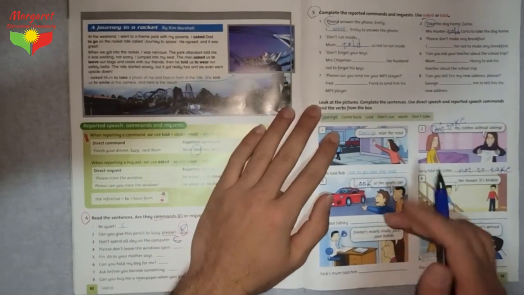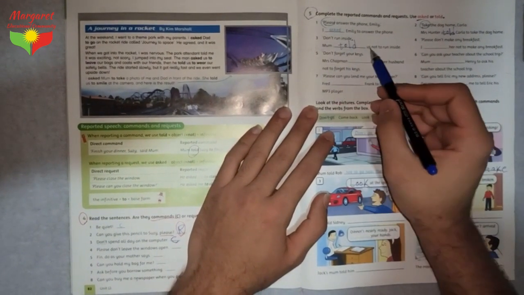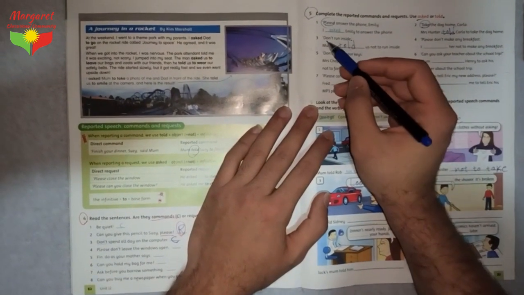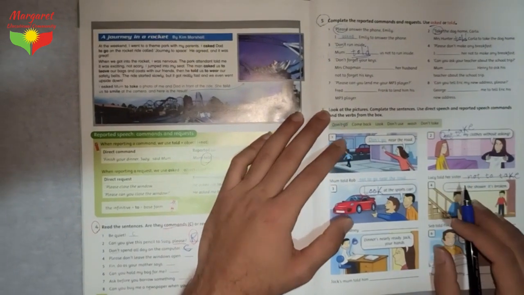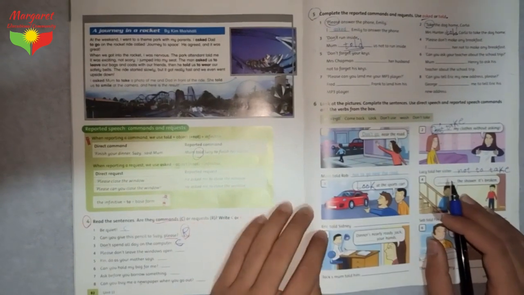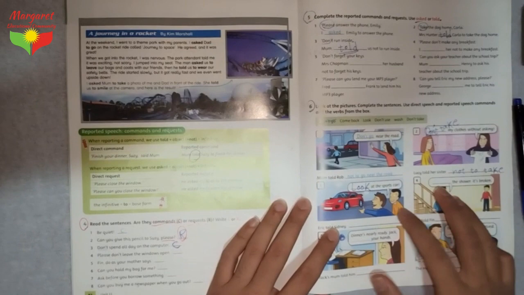Look at number 3. Don't run inside. Okay, Mom told us not to run inside. So the sentence starts with a verb. That's why we use told. We don't have please. Okay, guys, so that is how you do that one, and I will leave the other ones for you. Guys, look at exercise 6, and here we have what?